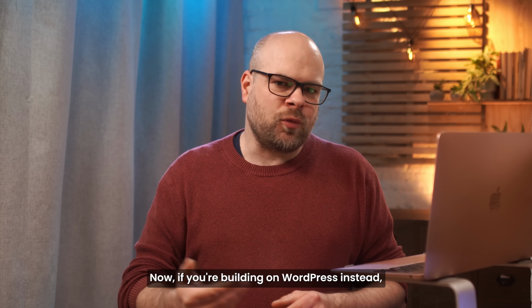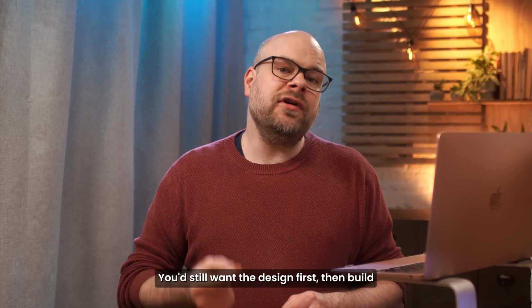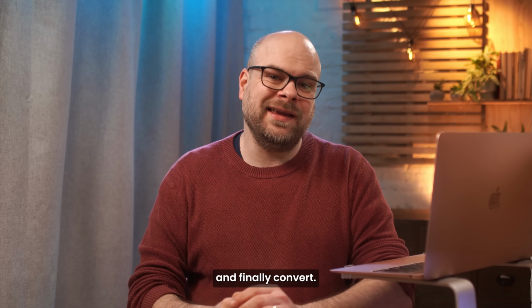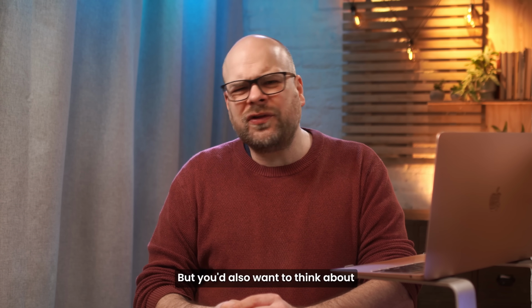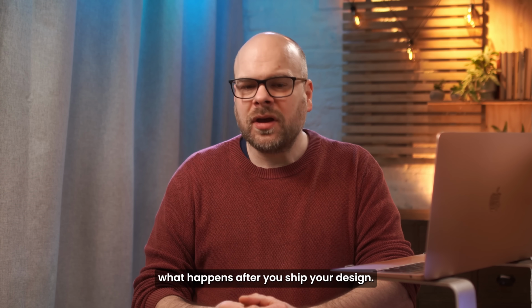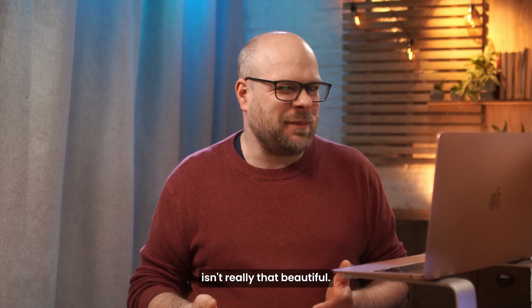Now if you're building on WordPress instead, the same principles apply. You'd still want the design first, then build and finally convert. But you'd also want to think about what happens after you ship your design. Because a beautiful site that gets hacked isn't really that beautiful.